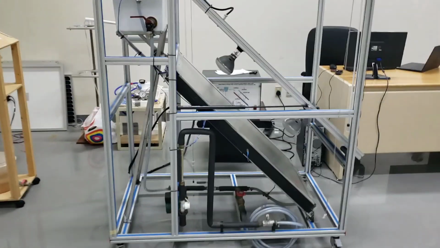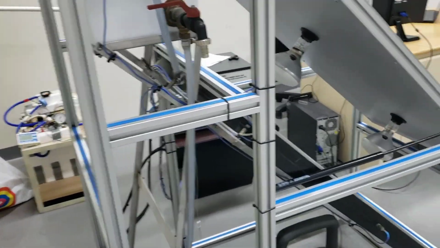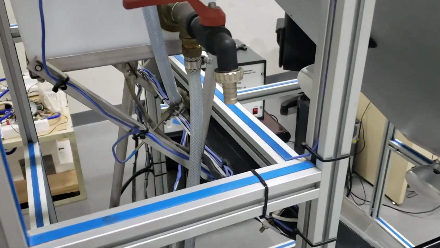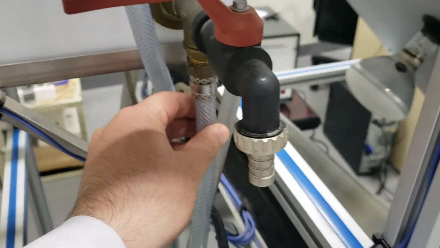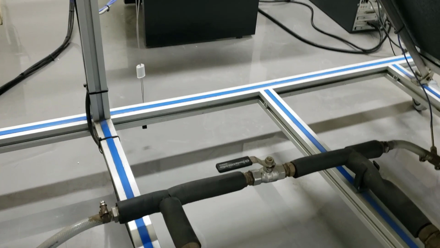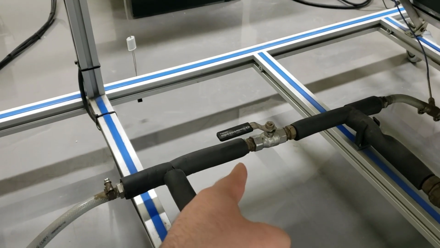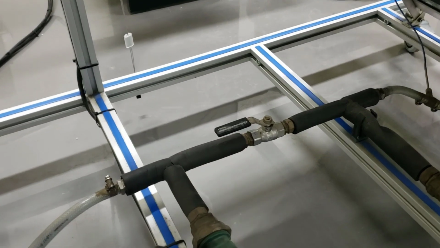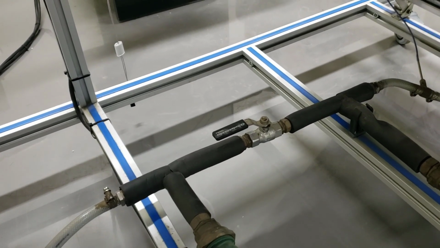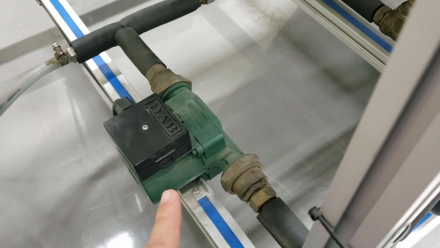Regarding operation, we can run the simulator in passive mode or thermosiphon mode. The water comes through this pipe and goes directly to the absorbing plate. In passive or thermosiphon mode, that valve should be open and the circulation pump should be turned off.